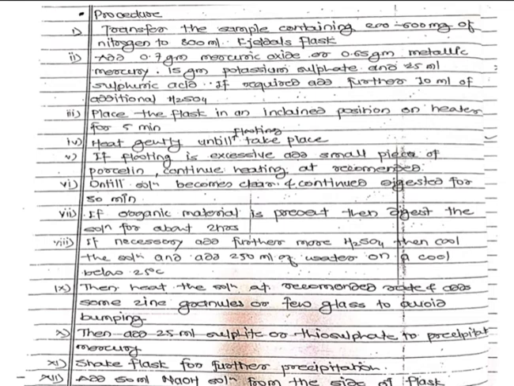If organic material is present, then digest the solution for about 2 hours. Organic material does not digest in 30 minutes, that's why we have to digest this for at least 2 hours. If necessary, add further H2SO4, then cool the solution and add 250 ml of water on cooling, and you have to cool this solution to 25 degrees Celsius.